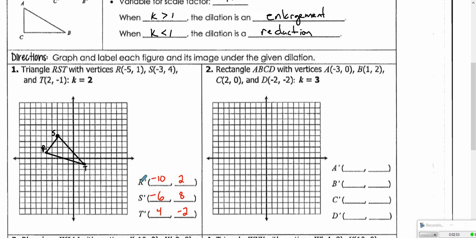So my new point R prime is negative 10, 2. There's my new point R. My new point S prime is negative 6, 8. There's my new point S prime.